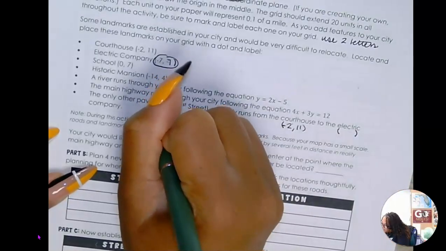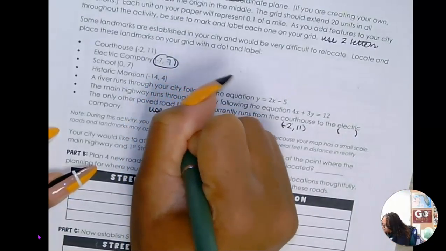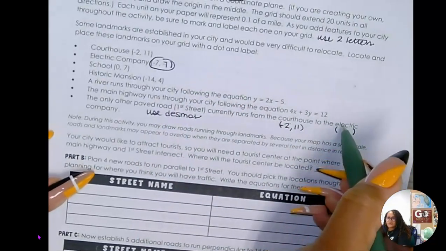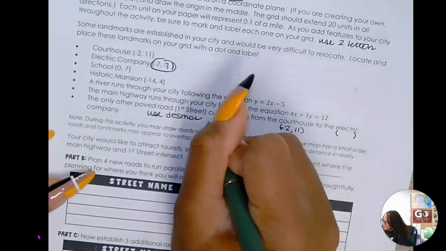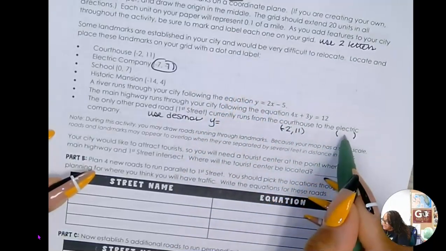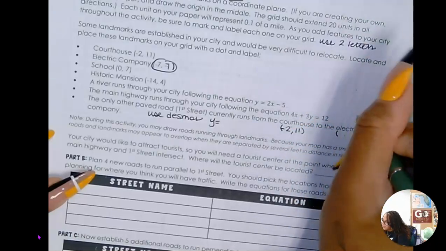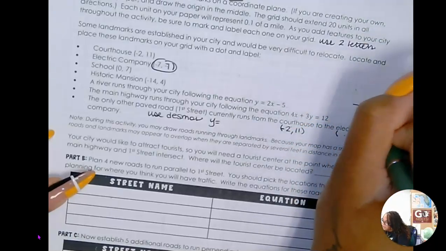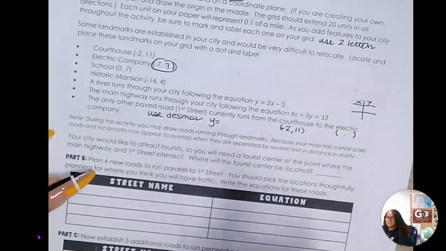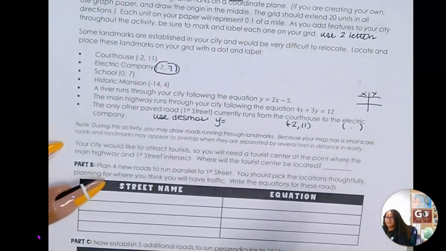Then you need to use Desmos to create a line that's going to have these 2 points. It should be in y equals mx plus b form. So you're taking these 2 points and putting them in a table in Desmos to get your y equals mx plus b. Your slope must be in fraction form.